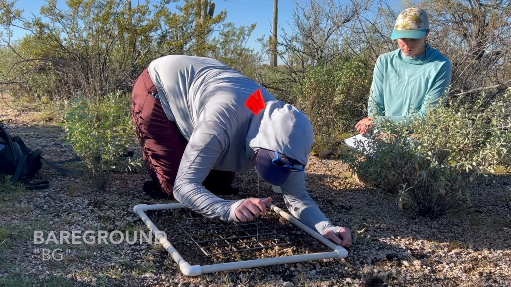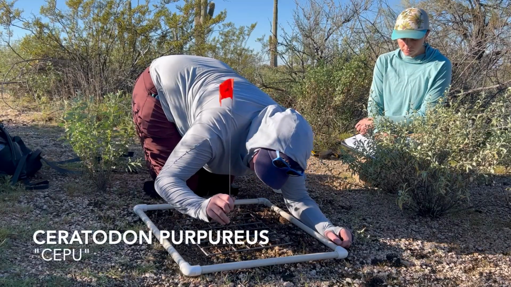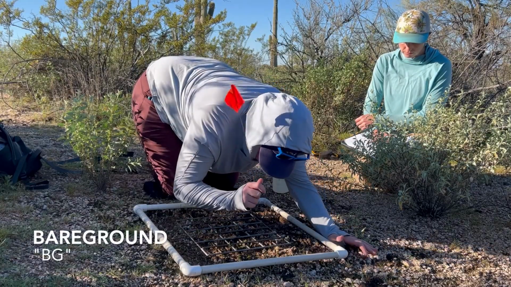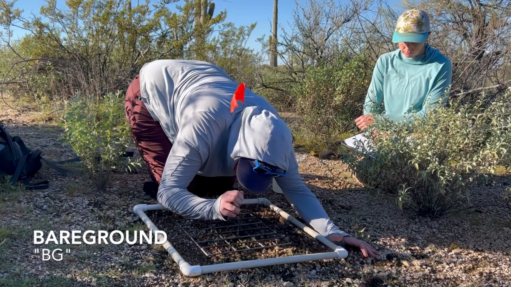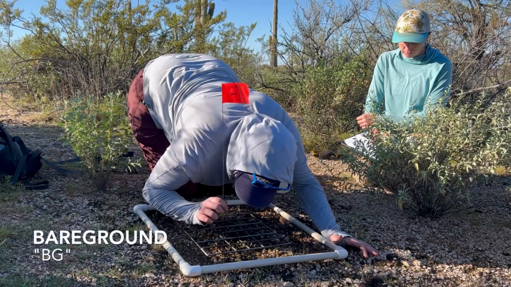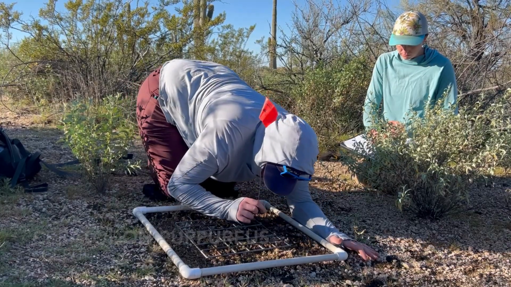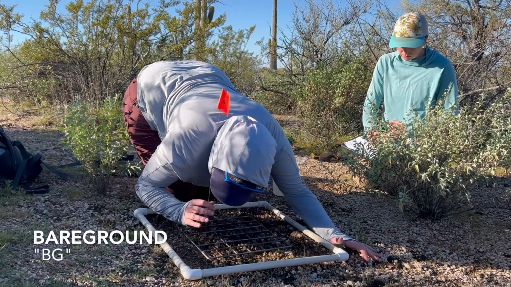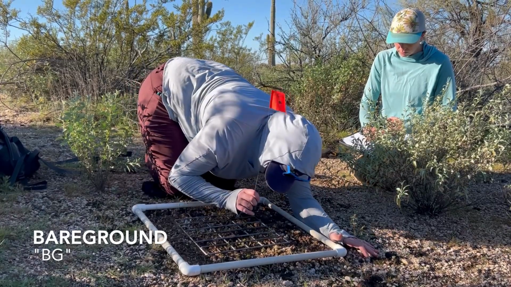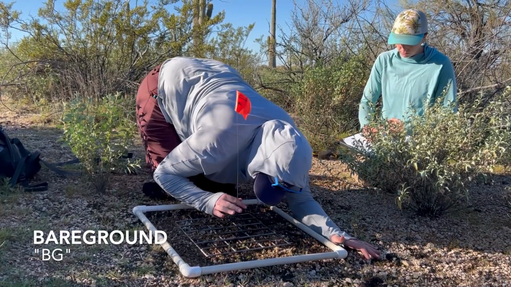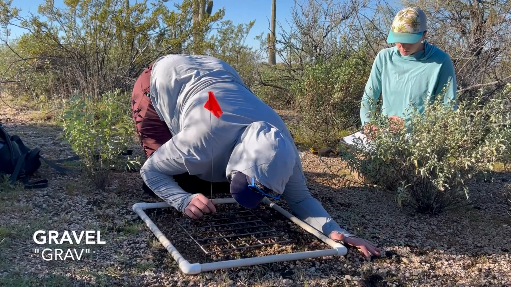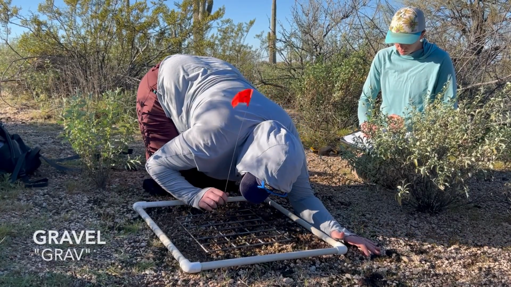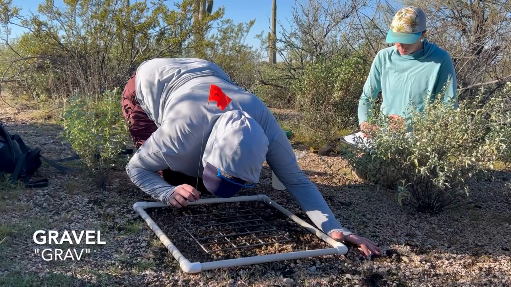Bare ground, grav, sipu, plaque, bare ground, grav, bare ground, plaque, bare ground, sipu, grav, plaque, bare ground, bare ground, bare ground, bare ground, bare ground, grav, grav, grav, bare ground, bare ground, grav, grav, grav.